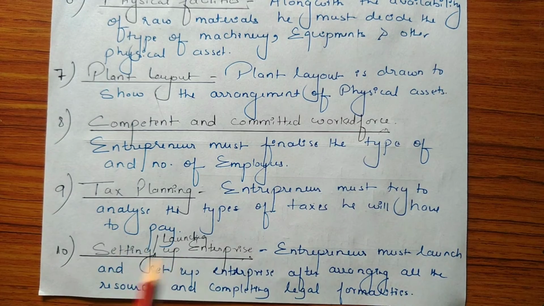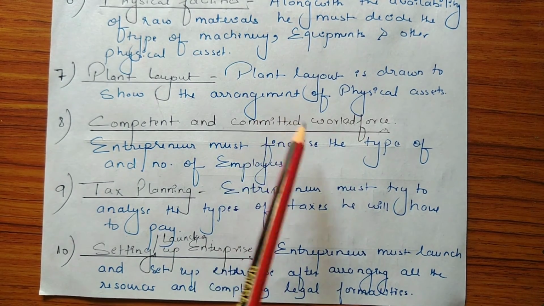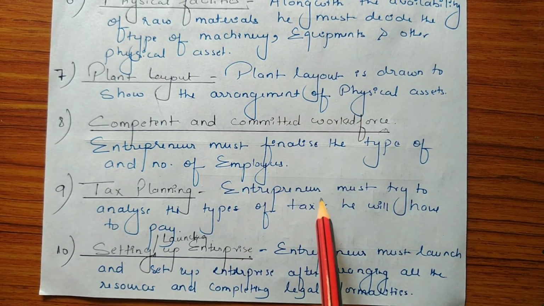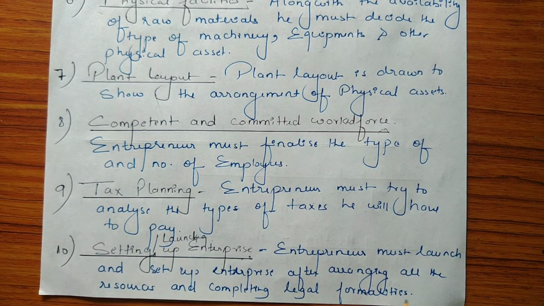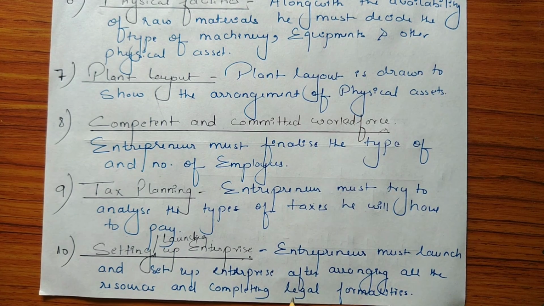Now the last factor is setting up of enterprise, or we can say launching the enterprise. After the decisions related to the above mentioned factors are taken, the entrepreneur must launch and set up the enterprise after arranging all the resources and completing legal formalities, or we can say he should start the production process and initiate the sales promotion campaign. So with this we have completed the first chapter of business studies. Now in the next session we will discuss the second chapter, that is form of business organization.